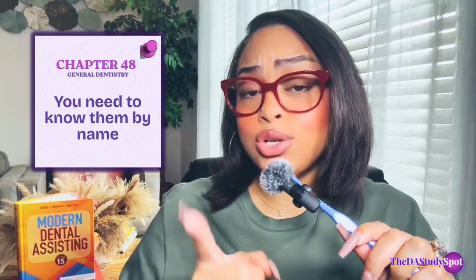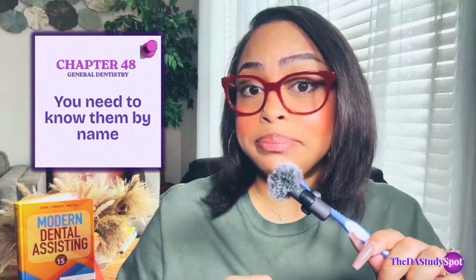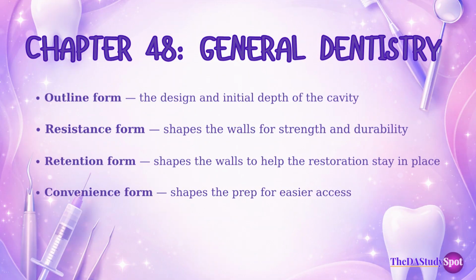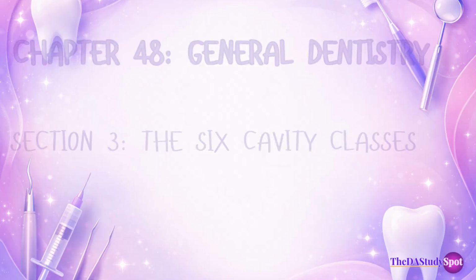Before a dentist can restore a tooth, they go through a specific sequence of preparation steps, and you need to know these four terms by name. Starting with the outline form, which is the design and initial depth of the cavity. Then your resistance form shapes the walls for strength and durability. Your retention form shapes the walls to help the restoration stay in place, and your convenience form shapes the prep for easier access. Now, these four terms will show up constantly in GC questions, usually asking you to match the term to its definition.